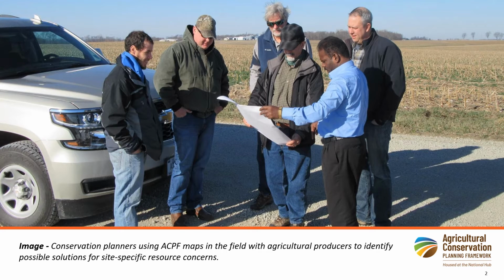ACPF was designed to allow agricultural producers an opportunity to more effectively participate in local watershed planning efforts. For watershed scale conservation efforts to be successful, there is a need for multiple stakeholder groups to work together to achieve their common goals. ACPF was designed to facilitate this process by offering watershed planners a scientifically defensible and flexible method for siting possible options for conservation on the landscape.